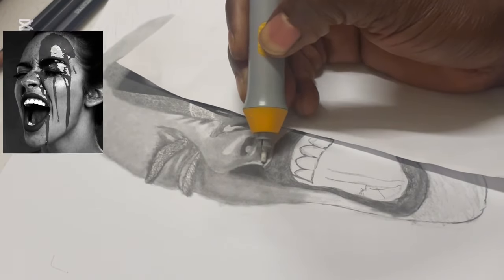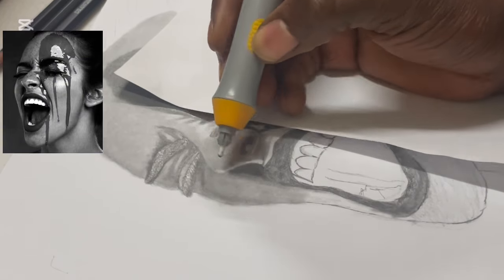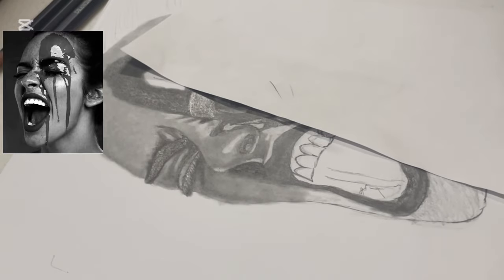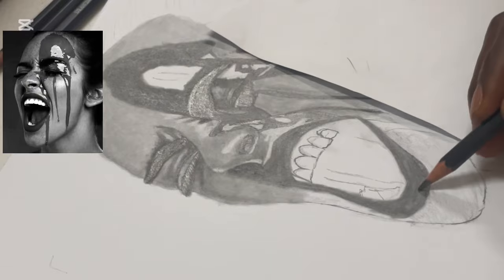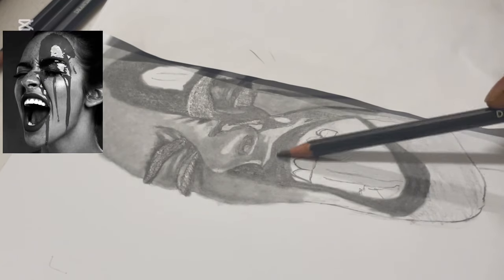Beginner here, I will encourage you to follow the video step by step. It will guide you for you to learn how to shade a realistic image or portrait work.